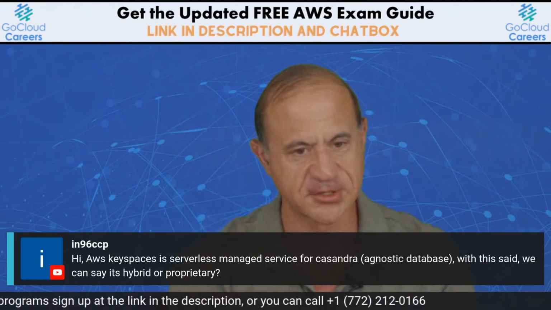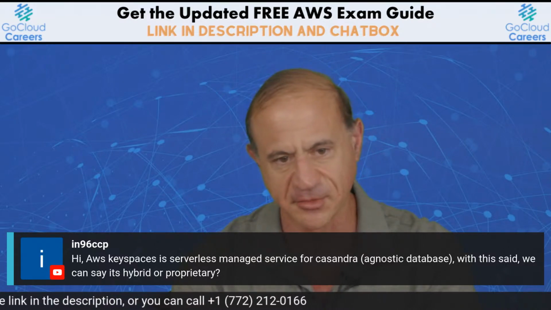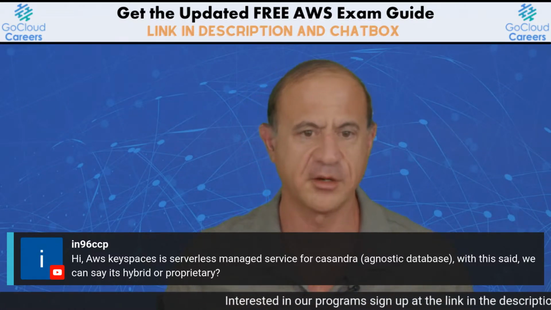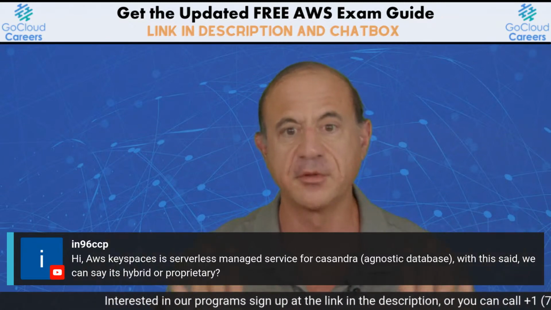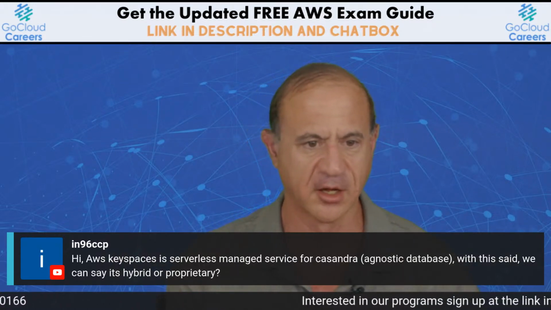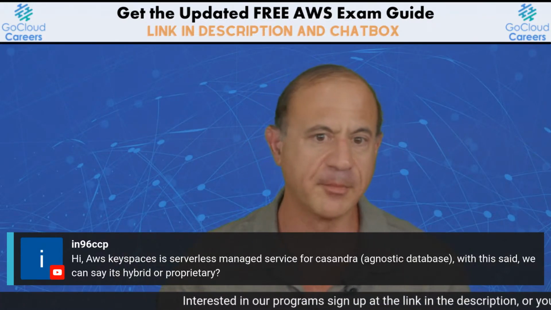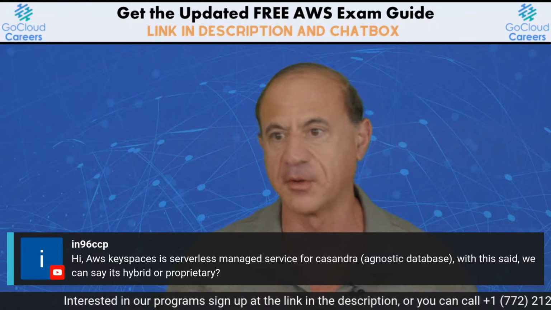Hi, AWS Keyspaces is a serverless managed service for Cassandra, yes. With that said, is it hybrid? Look, anytime it's a managed service, there can't be any tunes to it. Now, here's the thing. I want you to think of the difference between managed service and do-it-yourself service. So in an infrastructure as a service environment, you manage it. Let's prepare the tale of two services. We've got a serverless service like Keyspaces. When you go to Burger King or McDonald's, and you say, I want a Big Mac, it comes out consistently the same way every time, and it's good enough quality.